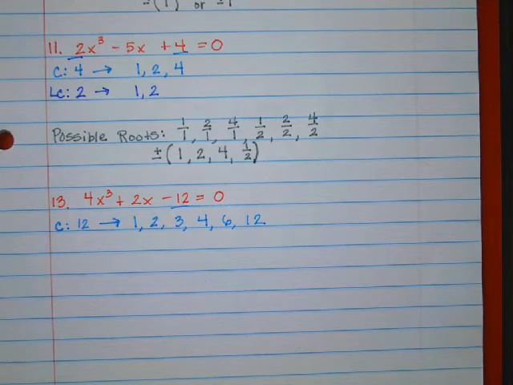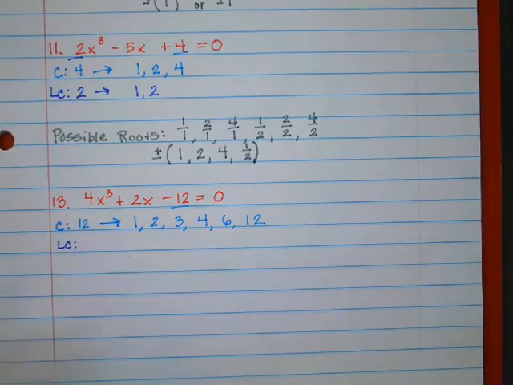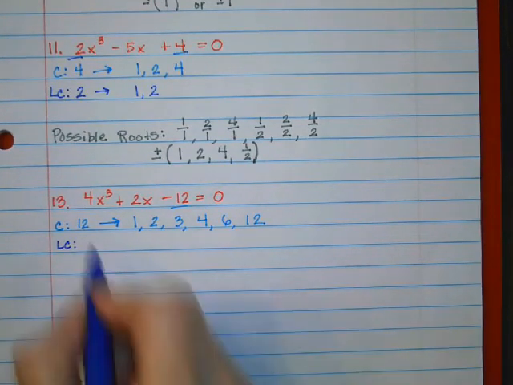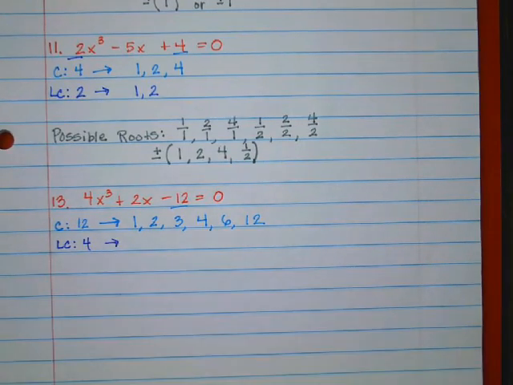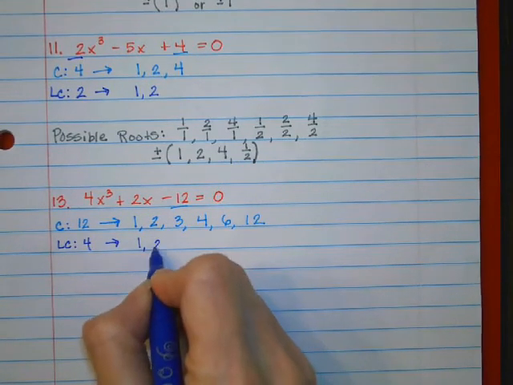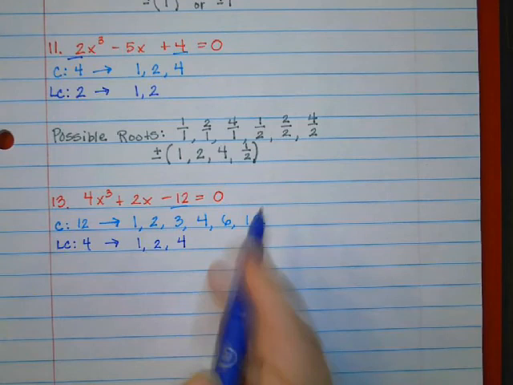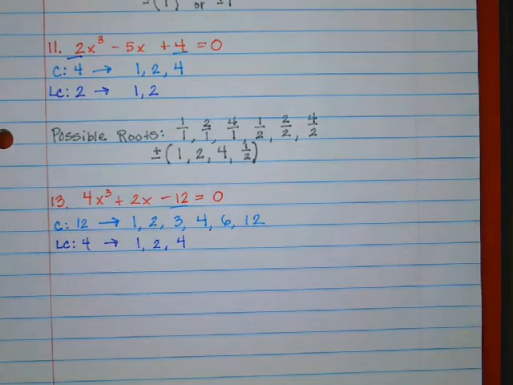Okay? Alright, so Lily, what do I need to find next? That's right, I need to find my leading coefficient. Alright, Lily, who's my leading coefficient? That's right, it's 4. Alright, Mackenzie, what can I multiply to get 4? That's right, 1 times 4 and 2 times 2. And we've already done that one above, right here. So sometimes you're going to repeat things. You already will have them written down. You won't have to think too hard for them. They'll be right there for you.